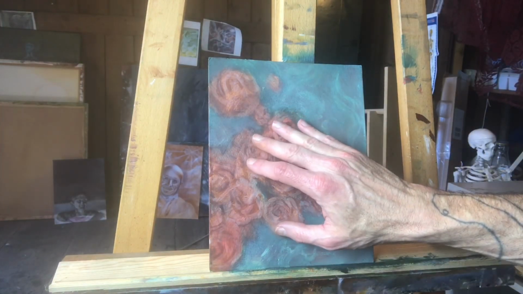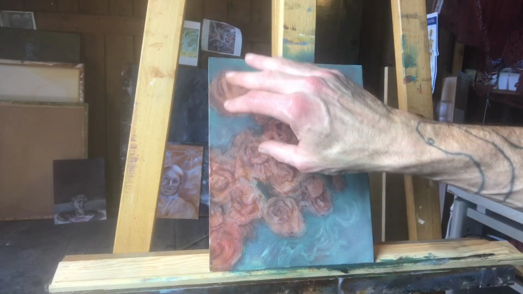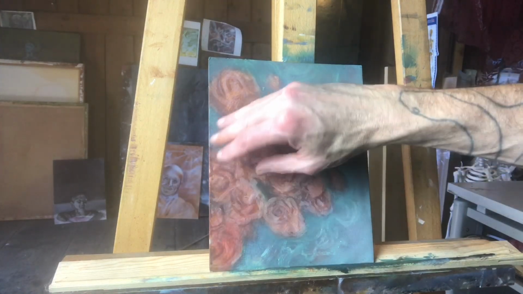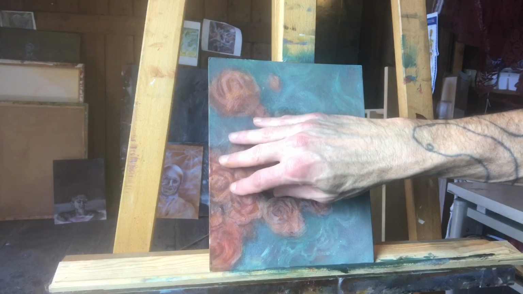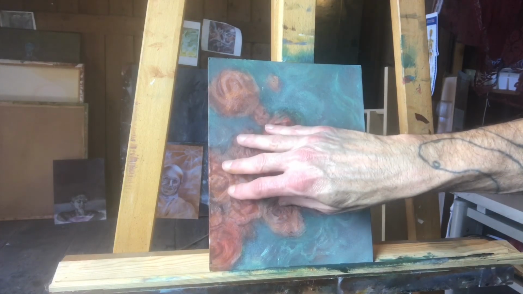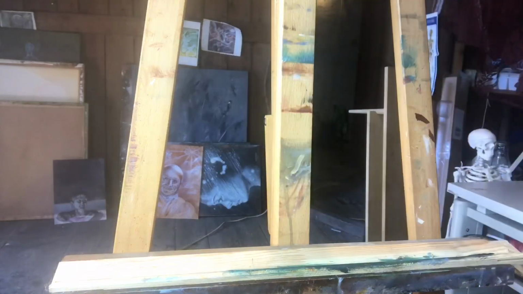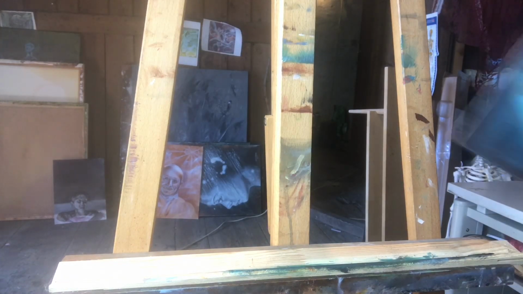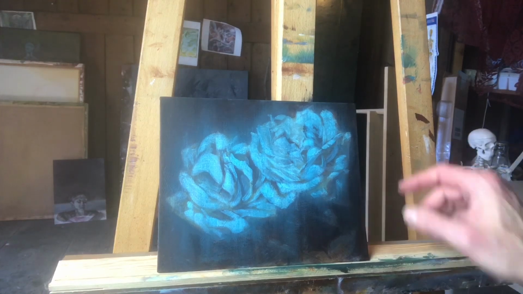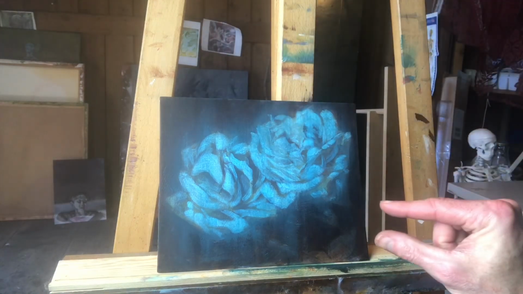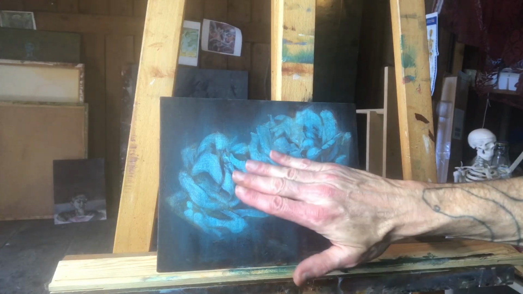Complementary color is a shade or one color off, or maybe 2 colors off from the color that it's going to be at the end. And contrasting color is opposite on the color wheel from the color that it's going to be at the end.